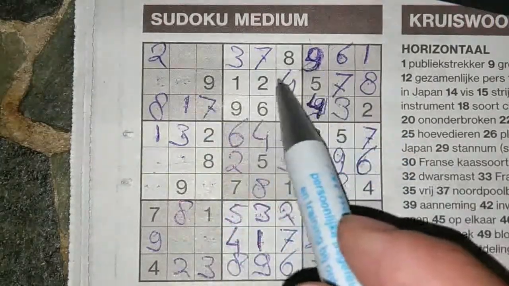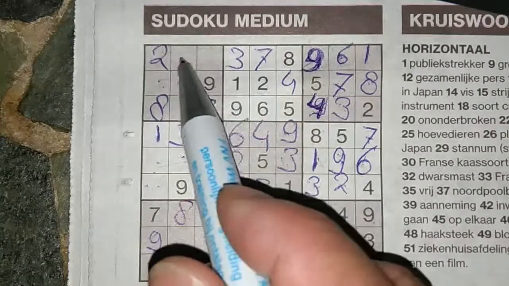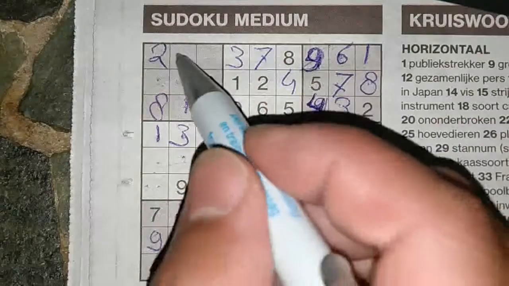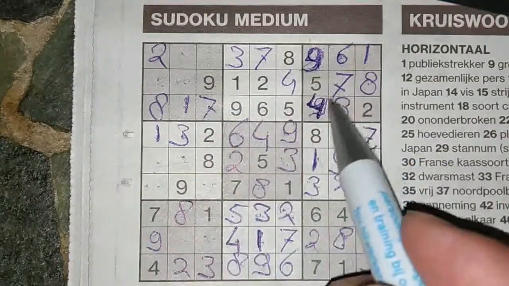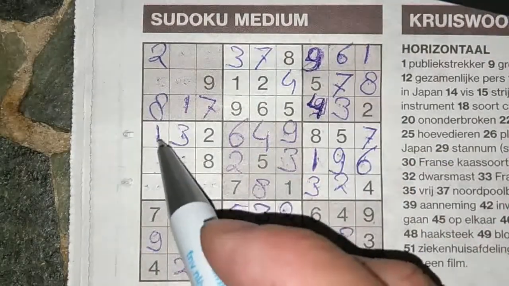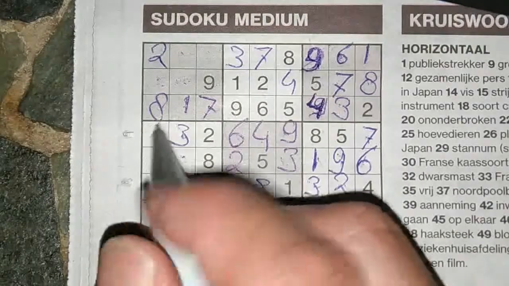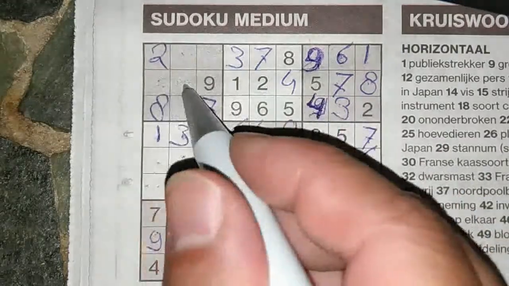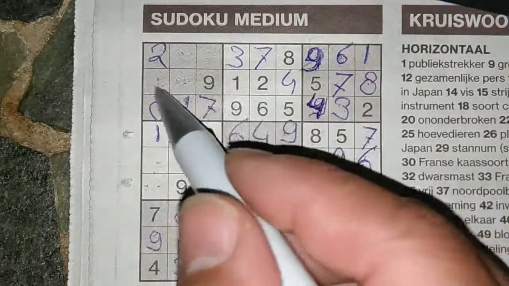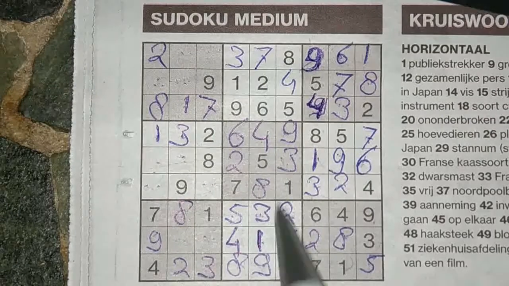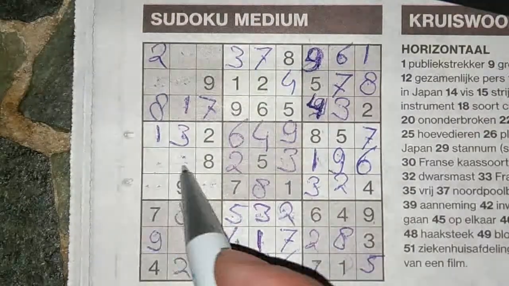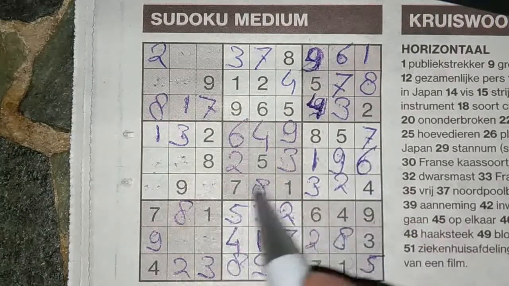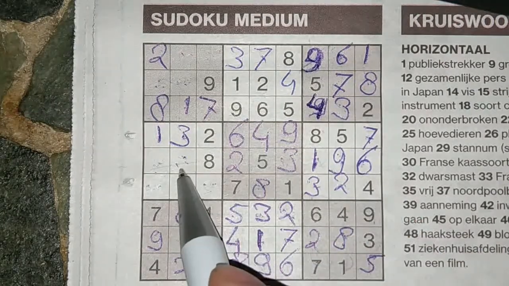One, two, three. This should be 4 and 5. 4 and 5. This should be 1, 2, 3, 3 and 6. 3 and 6. What should be here? 4 and 7, yes. 7, 7, 7.